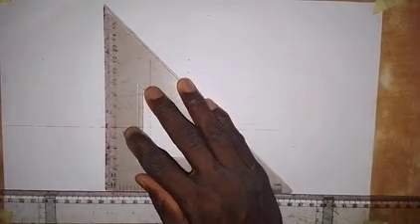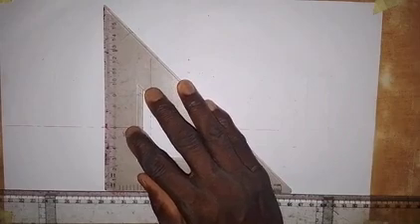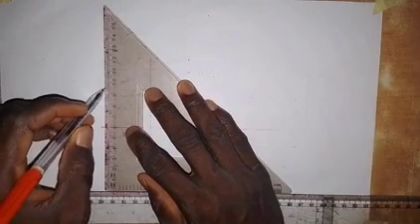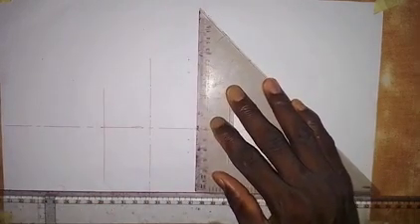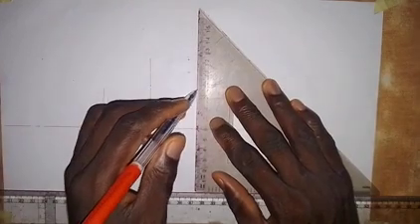At this point I'm going to draw a vertical line down here, and also a vertical line here.